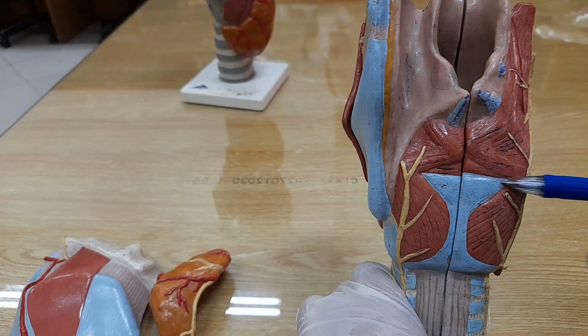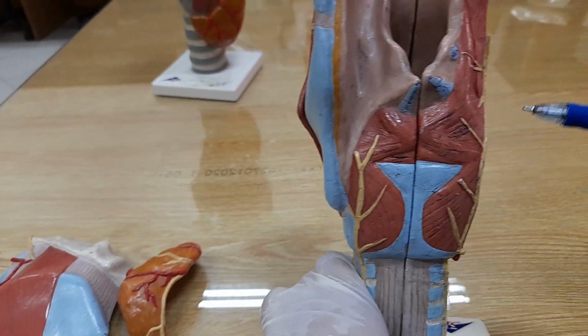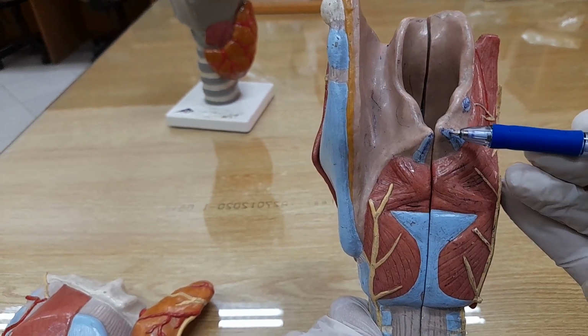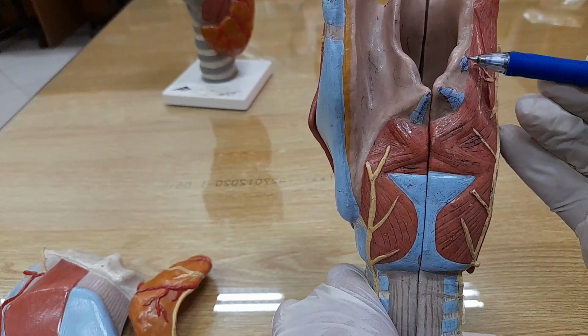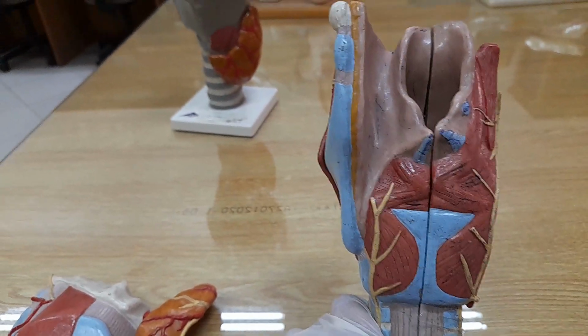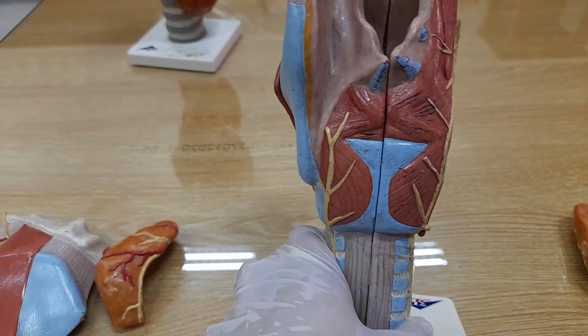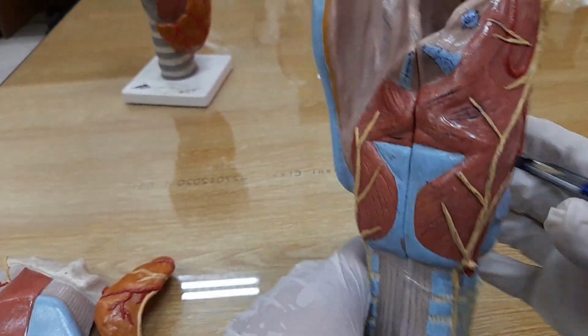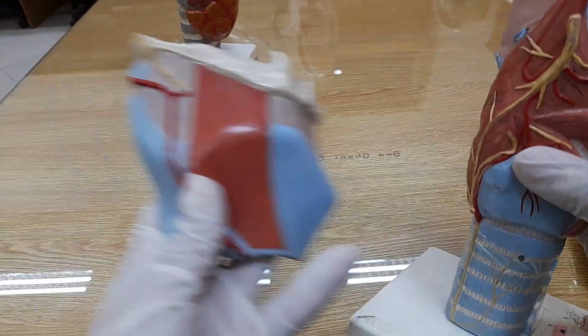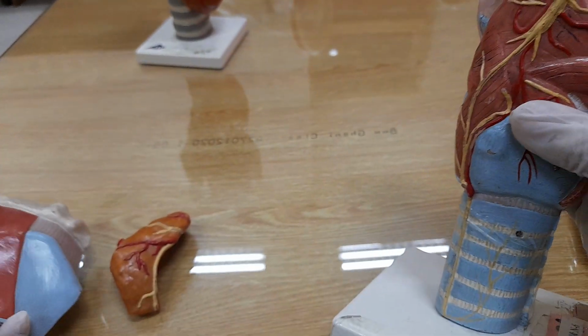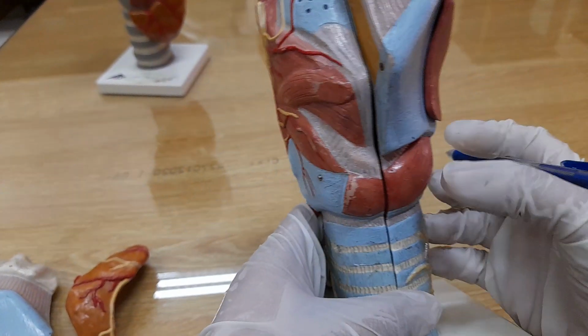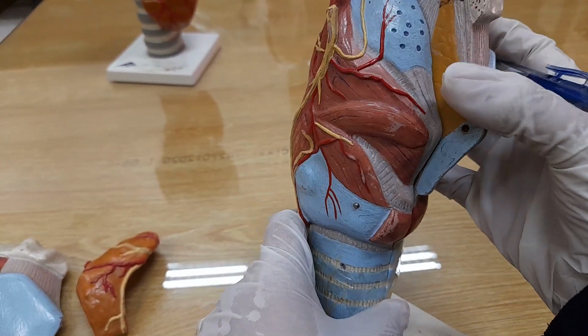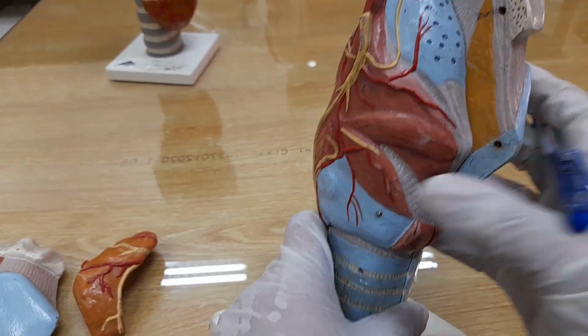The arytenoid cartilage is not visible in this model. We can see the corniculate and the cuneiform cartilage. The muscles involved with the laryngeal apparatus are the two extrinsics which we talked about, the thyrohyoid muscle and the cricothyroid muscle, which tenses the vocal cords by moving this whole apparatus anteriorly.